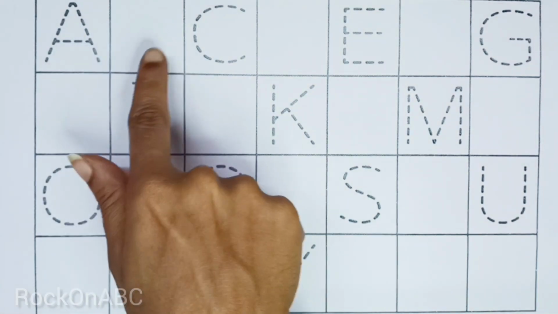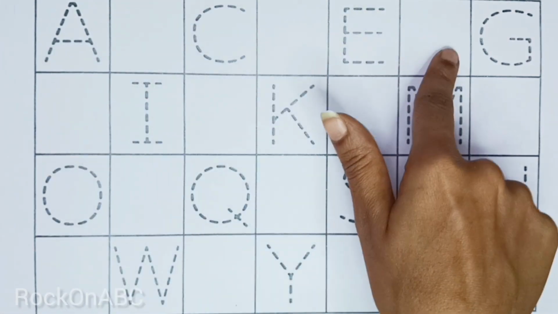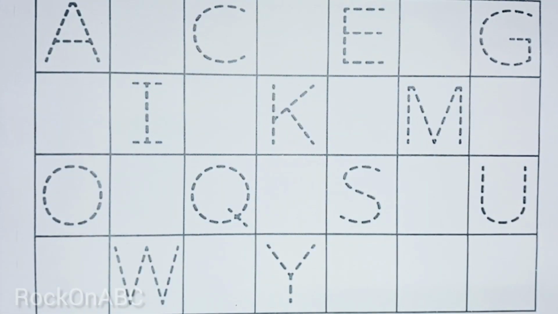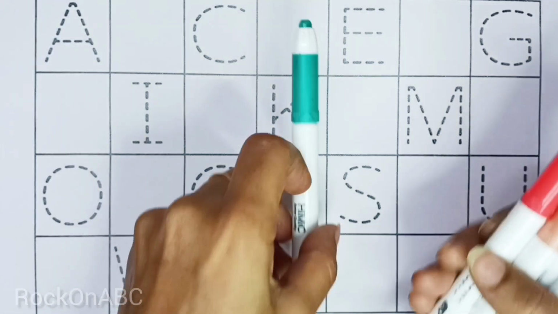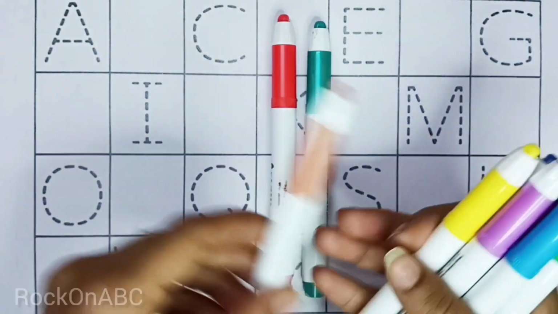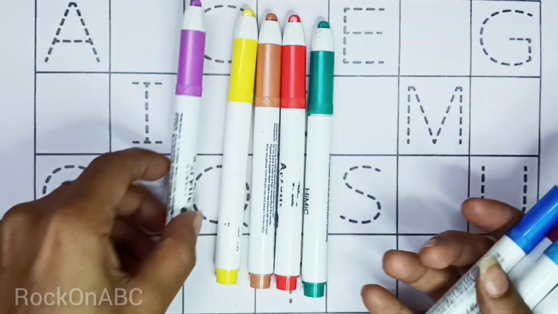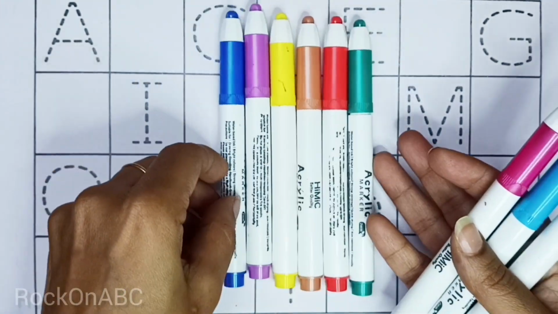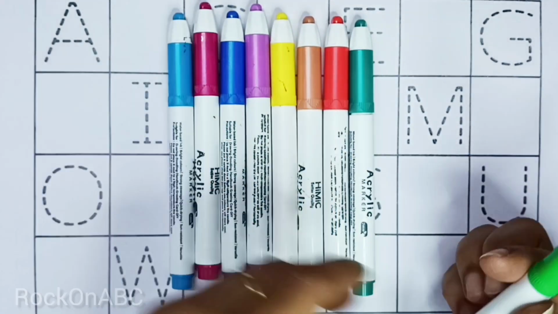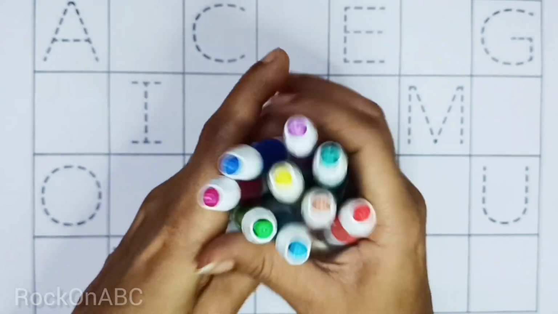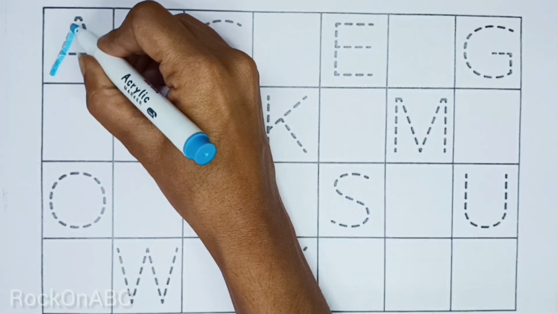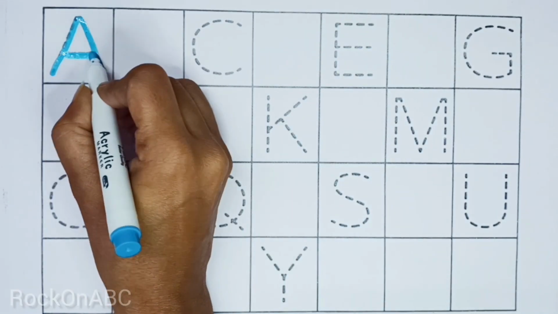Today we will trace the missing number like B, D, F and till Z. So let's learn the colors name first. Grass green color, red color, brown color, yellow color, violet color, navy blue color, pink color, blue color and green color. Blue color A. A for arrow.